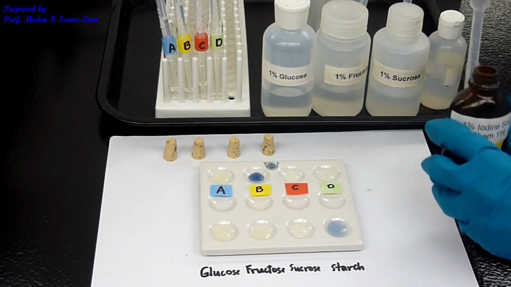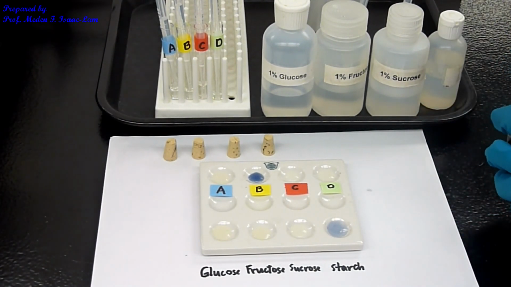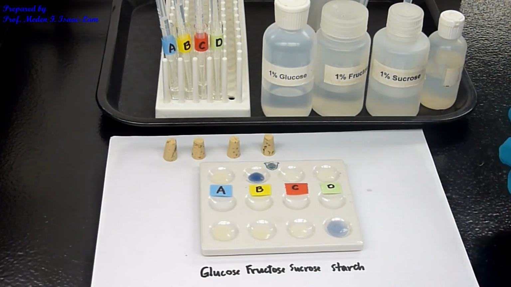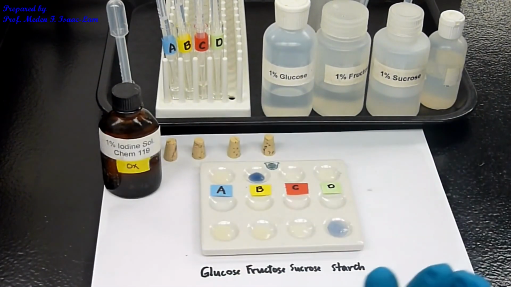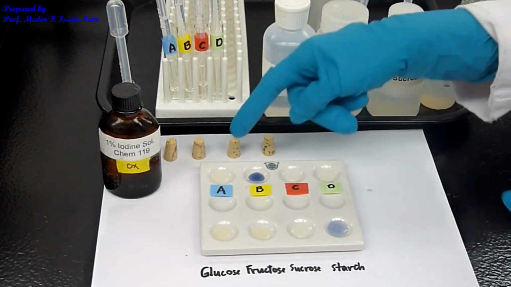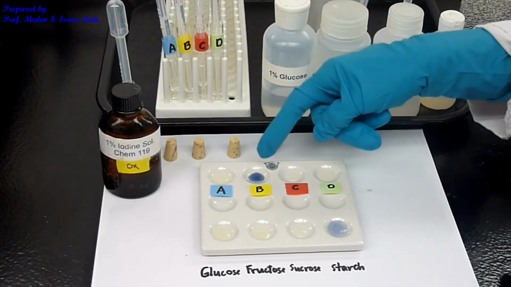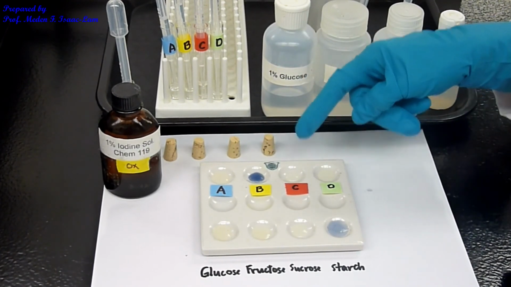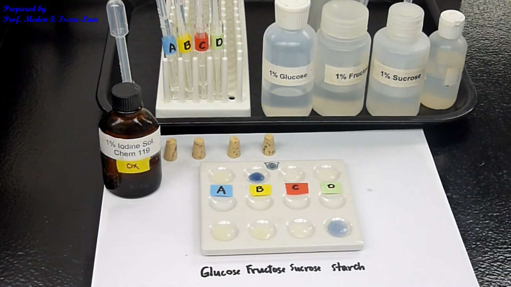And so now you see the A, B, C, D samples, so you can figure out what the sample is. A is the light yellow color, B is blue, and C and D are the same color. Okay? So observe, record the observations, and then record any color changes in the table.